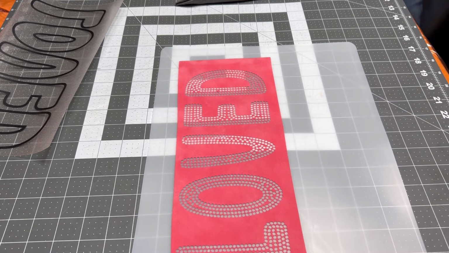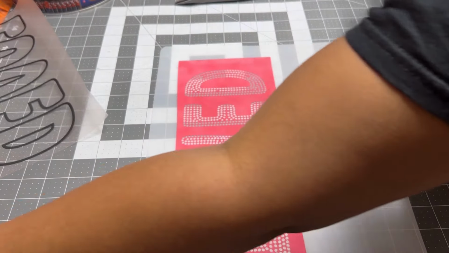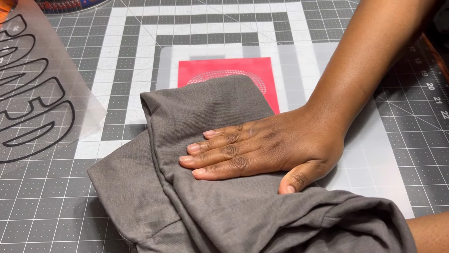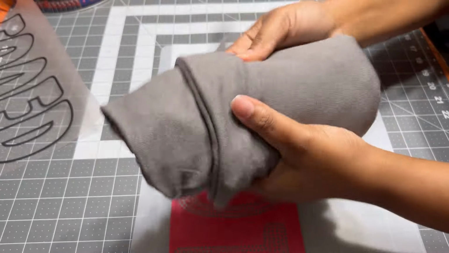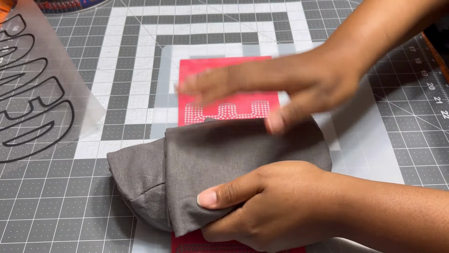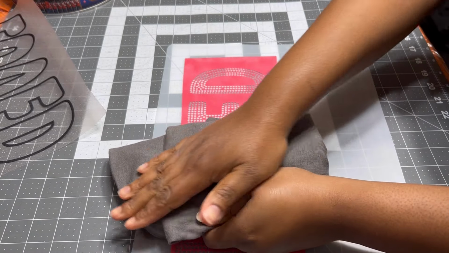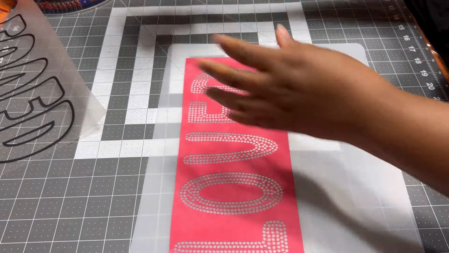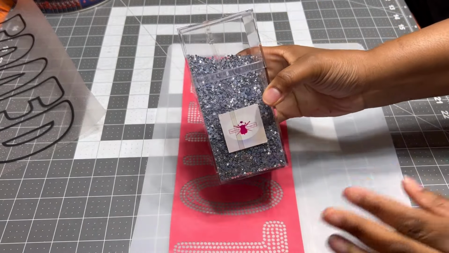For this project, I'm going to use this heather gray shirt. I don't have any other color shirt, and that is why I opted to use the heather gray. The color I'm going to use on it is just crystals.